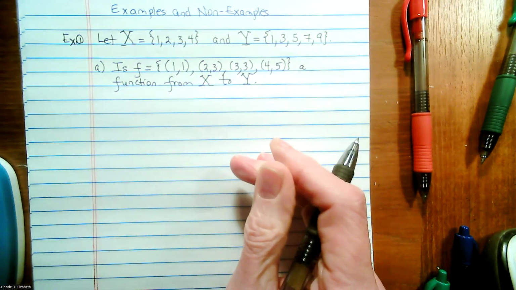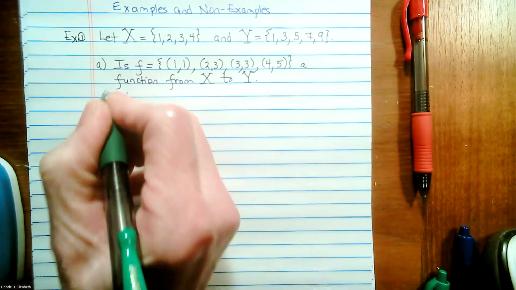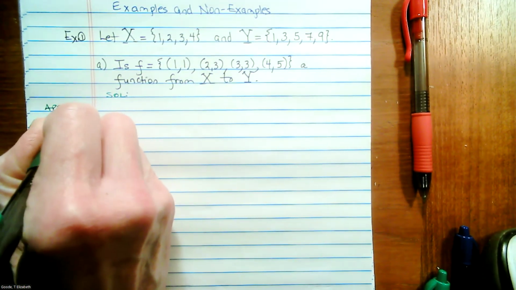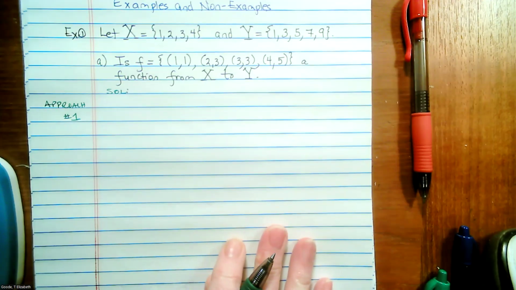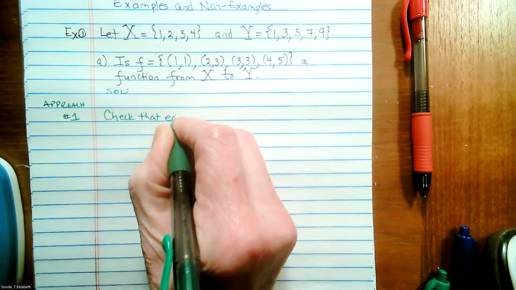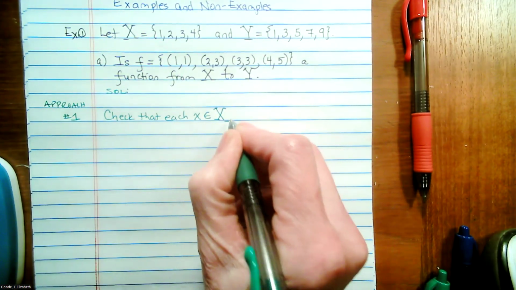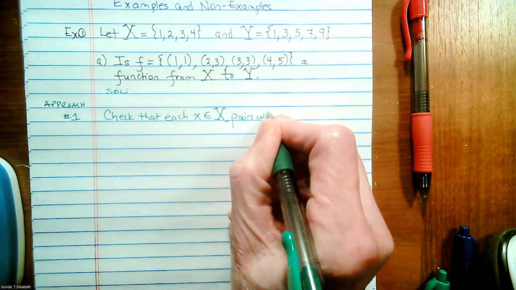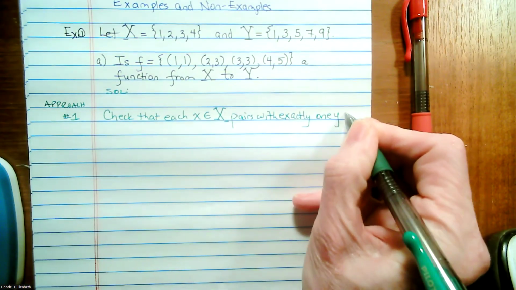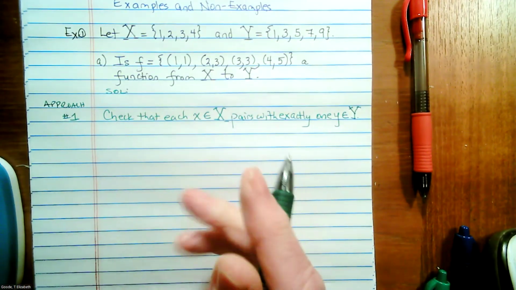So there are a couple of ways just visually to check this. Approach 1 to solve or answer this question would simply be to check that each x, talking about little x, in set big X pairs with exactly one element little y in the set big Y. So we can just take a look.